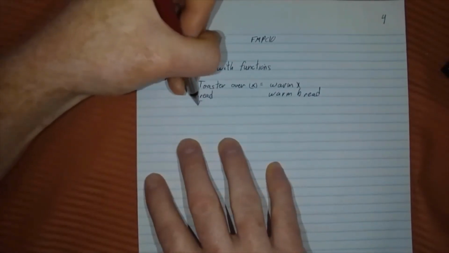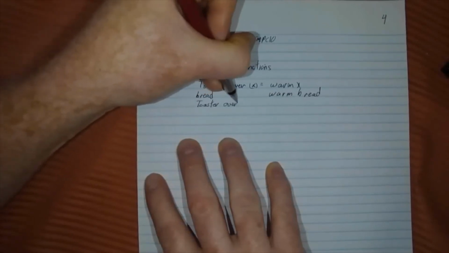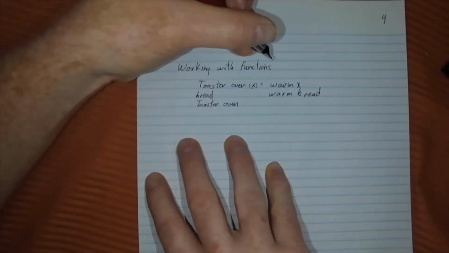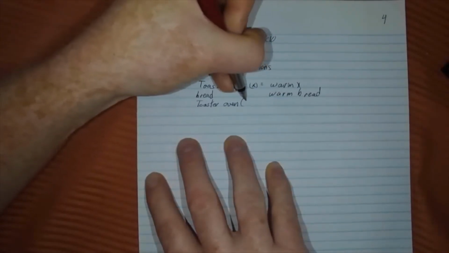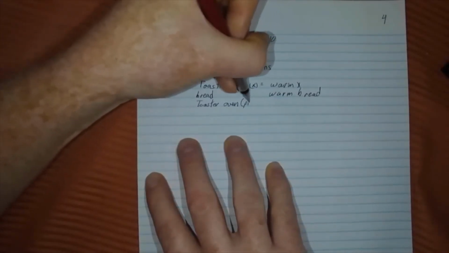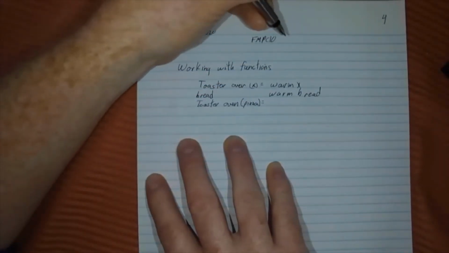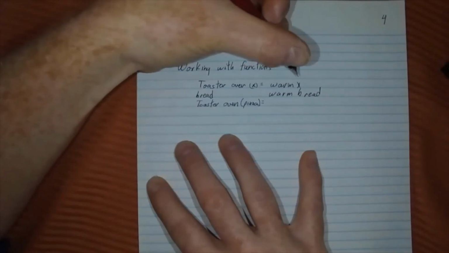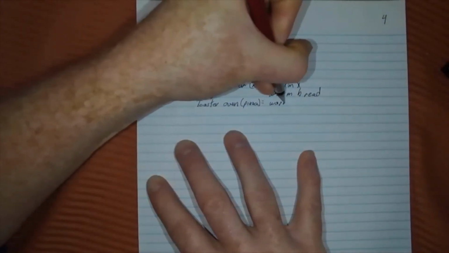Alright, so let's say I take my toaster oven and I put in a slice of pizza. My lunch, leftover pizza, take it out of the fridge, put it in the toaster oven, I get warm pizza.